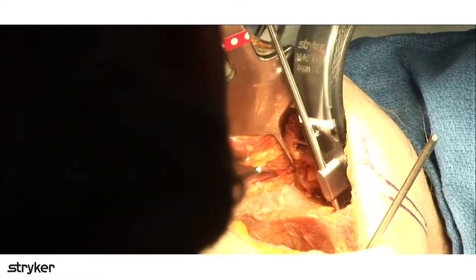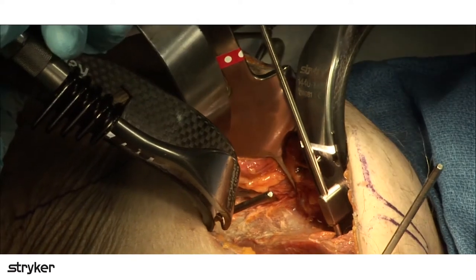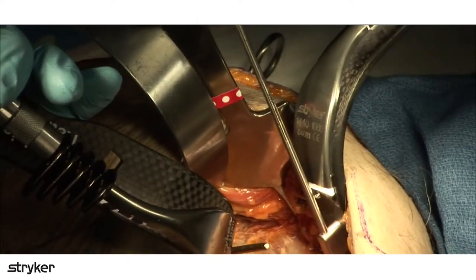All right. Do we have that light on also? Yeah, I think so. Yep. Okay.